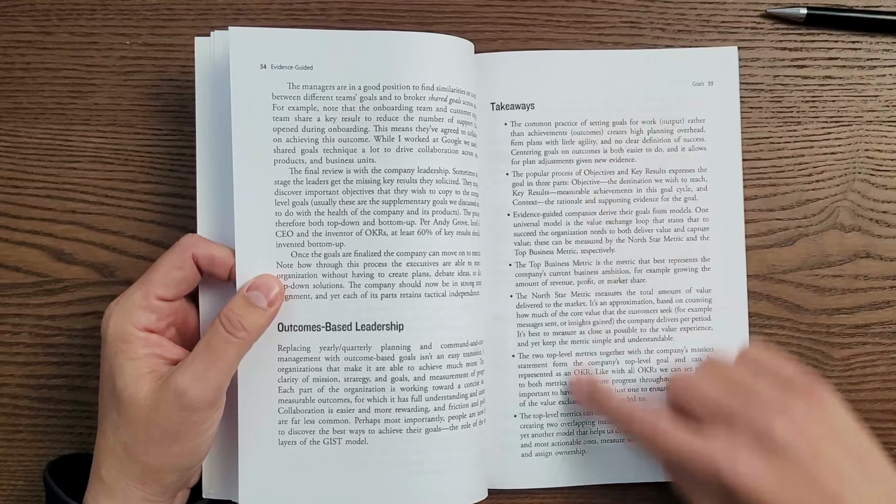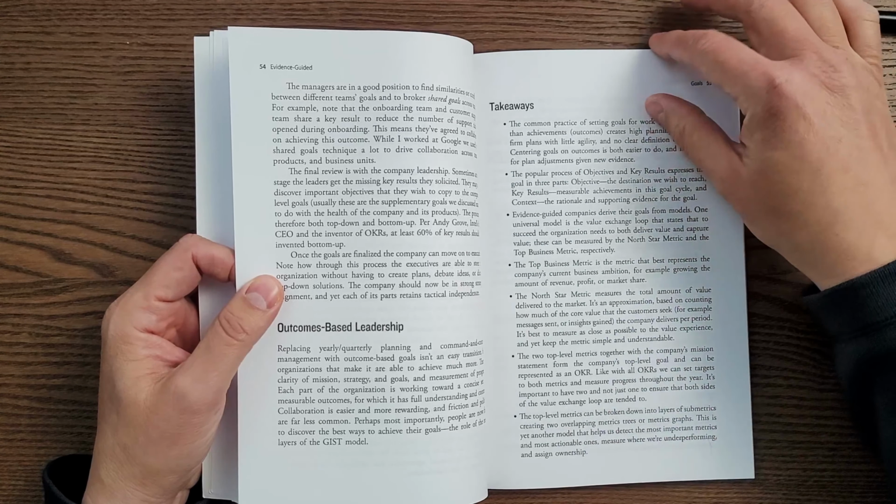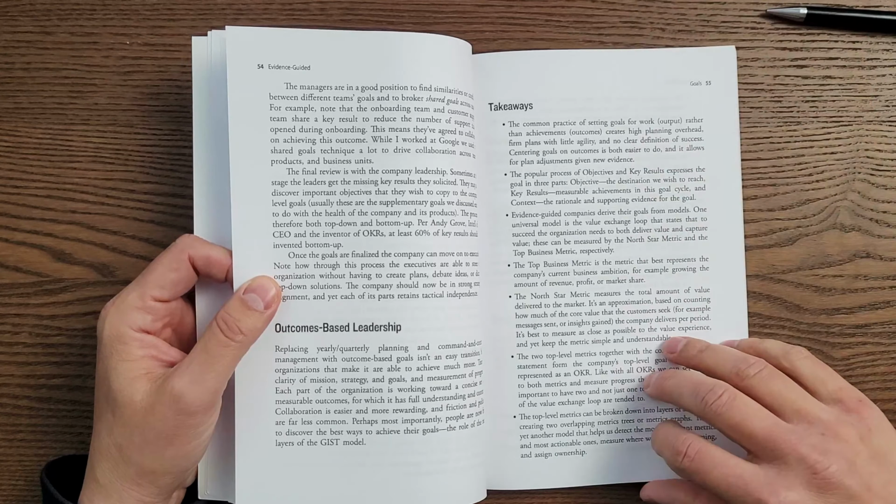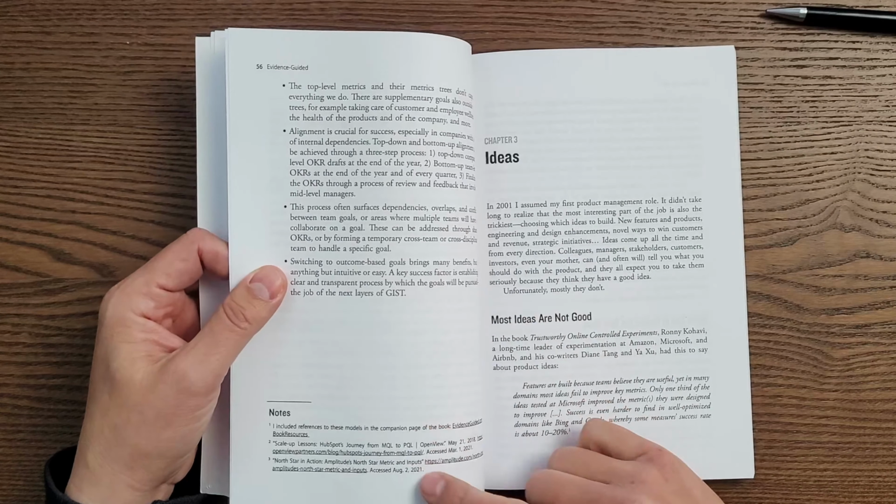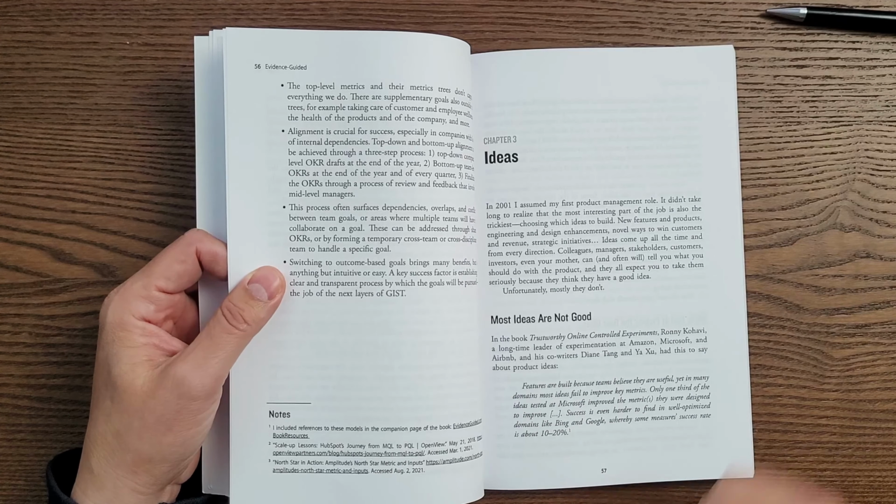And by the way, at the end of each chapter, there are takeaways. So you don't need to create summaries. It's already summarized for you. And there's also footnotes where you can find various resources.